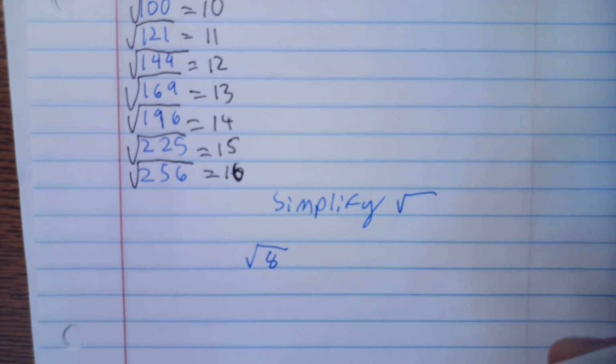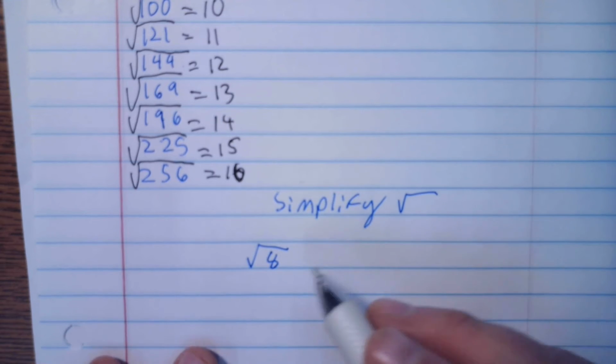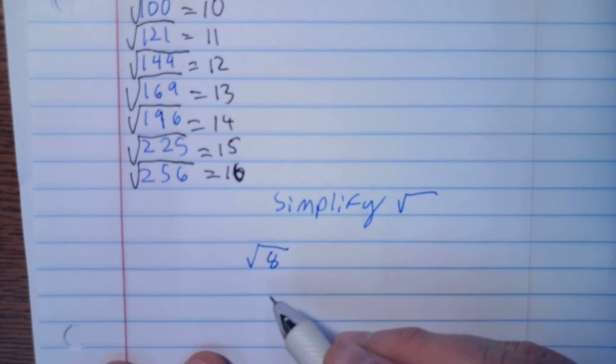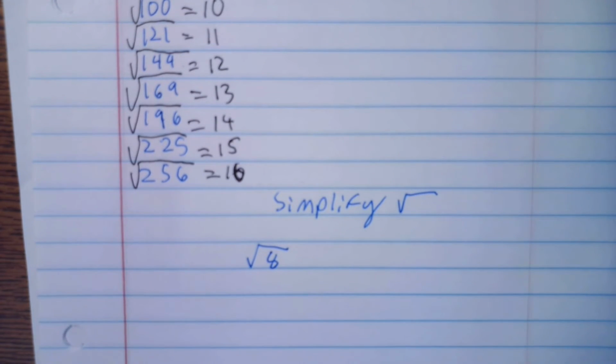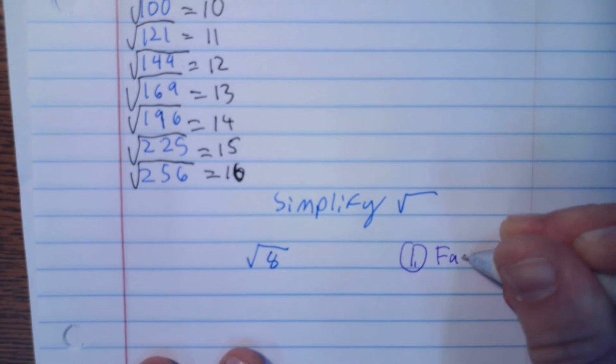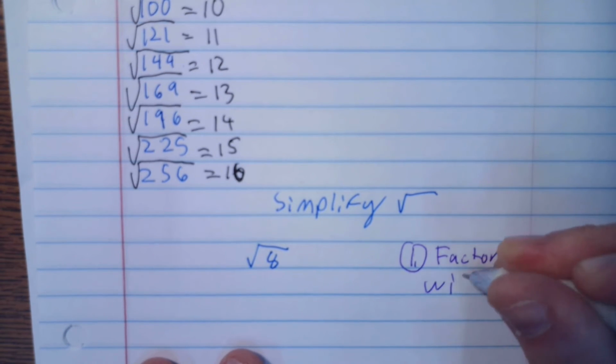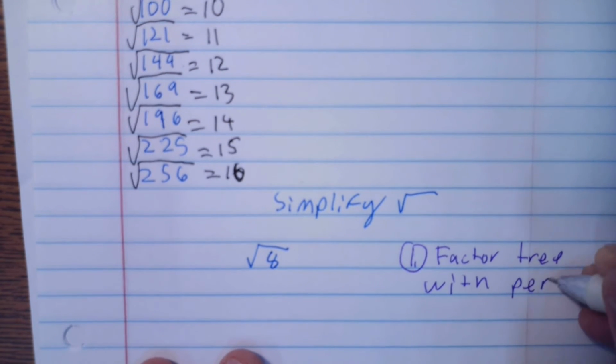We're going to do basically a tree. Does anybody remember doing factor trees? Yeah. We're basically going to do a factor tree. So basically what we're going to do is a factor tree with perfect squares. So not every factor, just perfect.